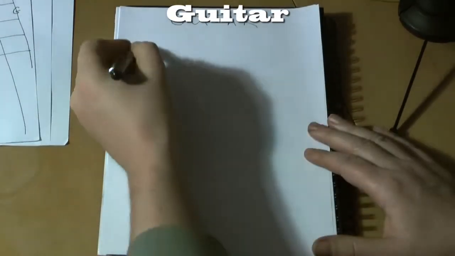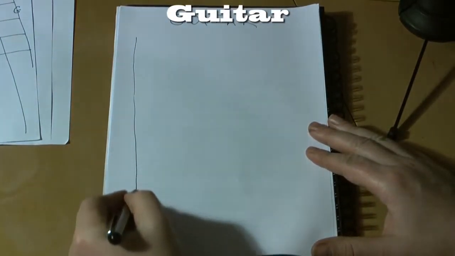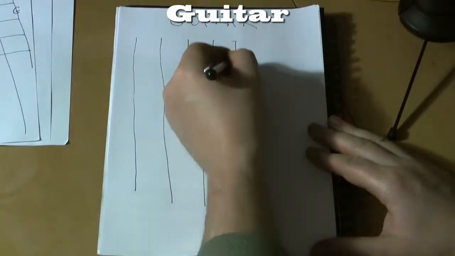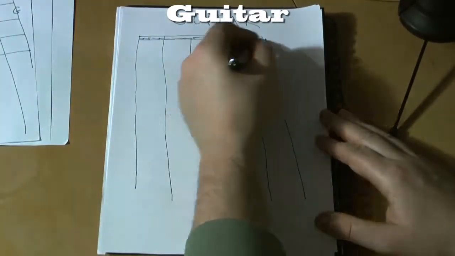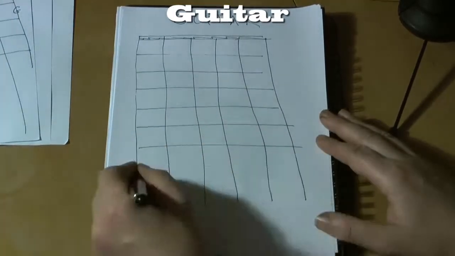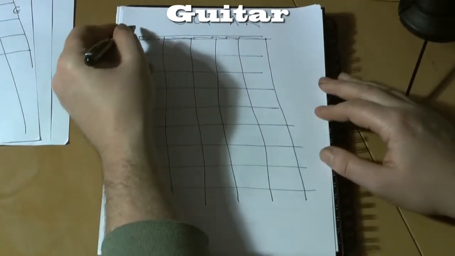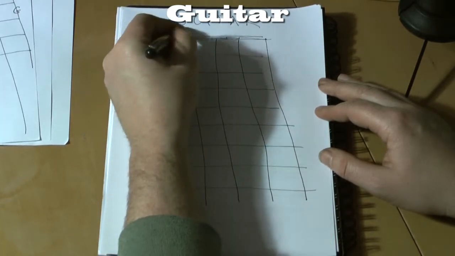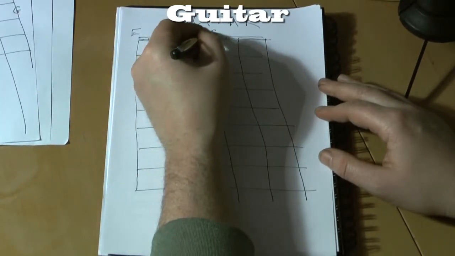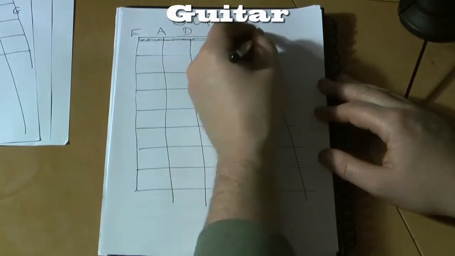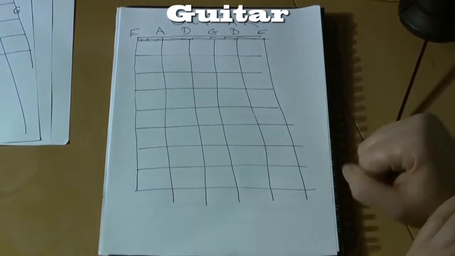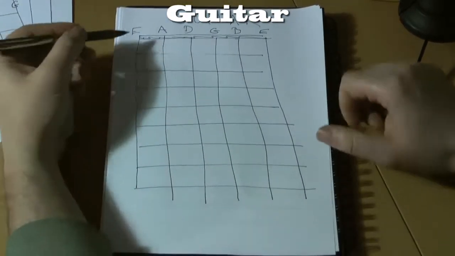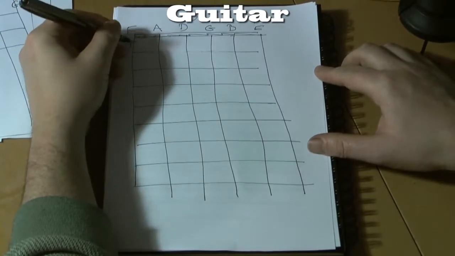Guitar, another 6 strings. See if we can get them straighter. Okay, names of the strings: E, A, D, G, B, E. Okay, E to F, semitone.